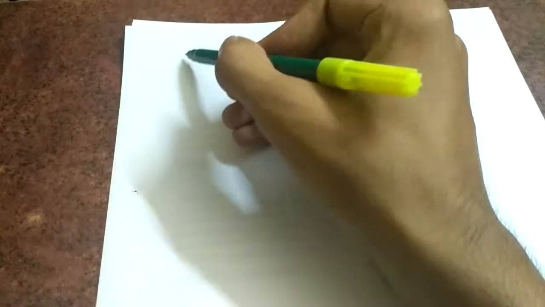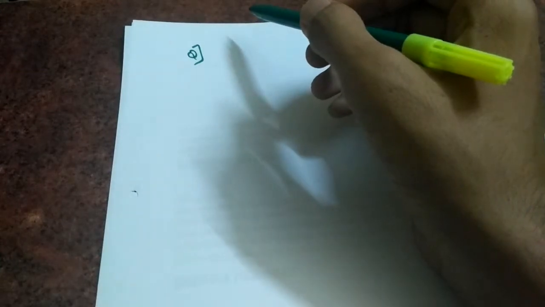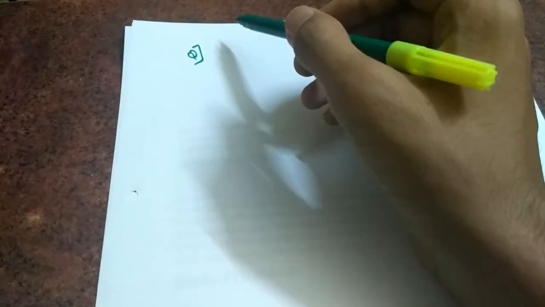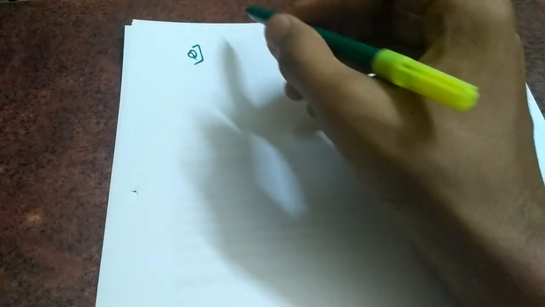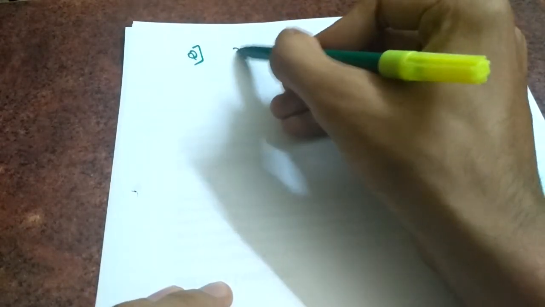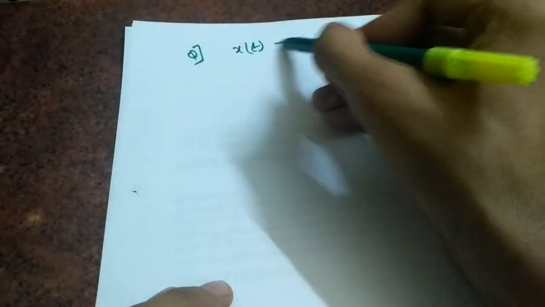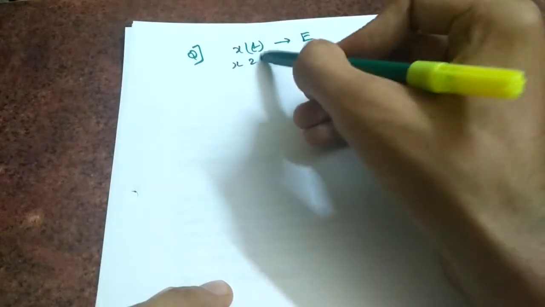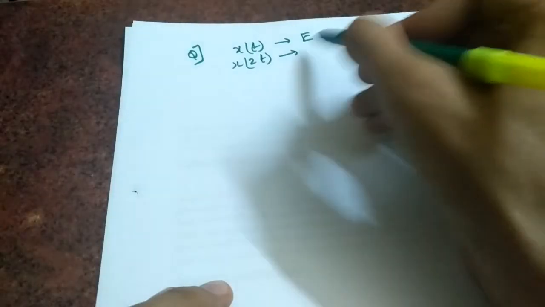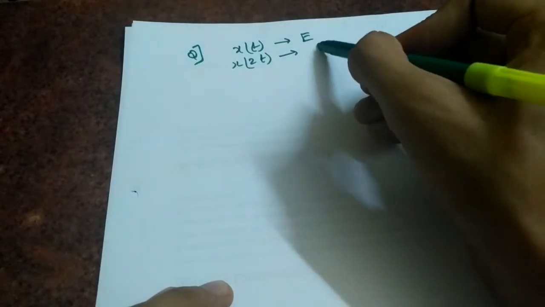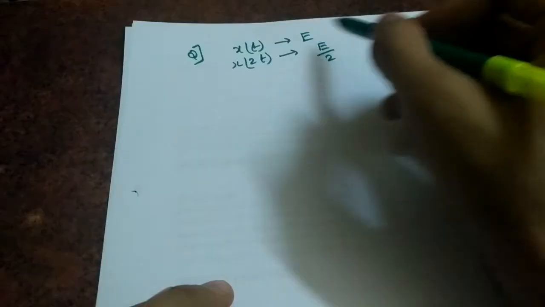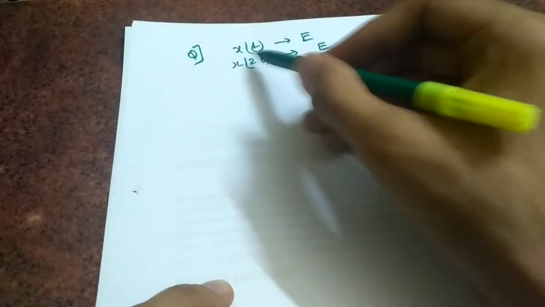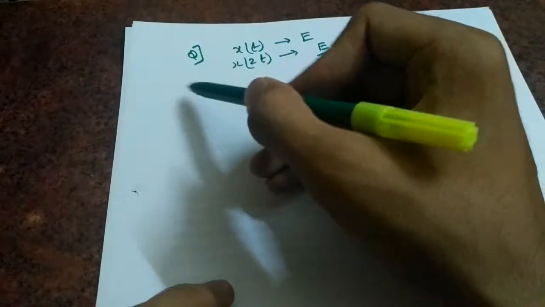So now let's move towards a few examples. These examples are purely based on the concepts and shortcuts that we learned in the last few lectures. The first example is very simple: the energy of signal x(t) is E, then what is the energy of signal x(2t) in terms of E? Clearly it is E by 2, because it is E by mod A, and here A is 2, so we will get the same.